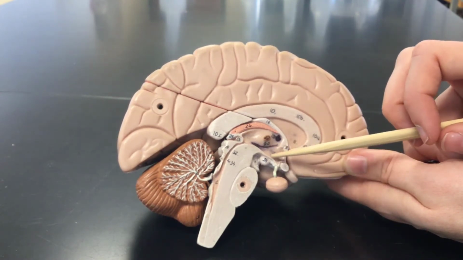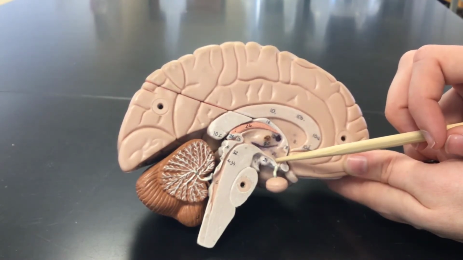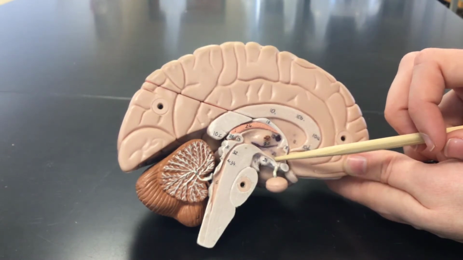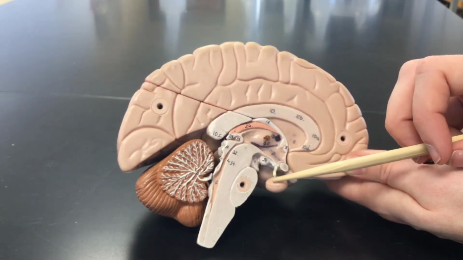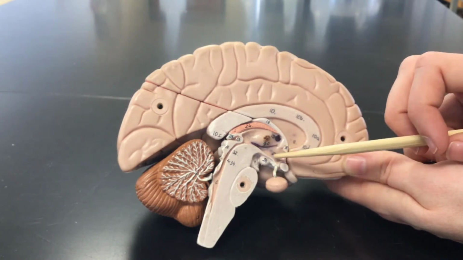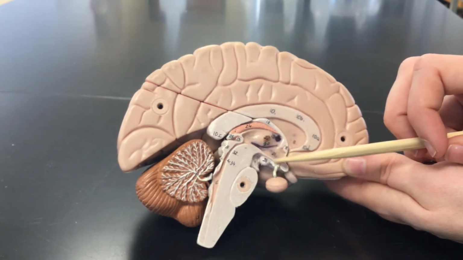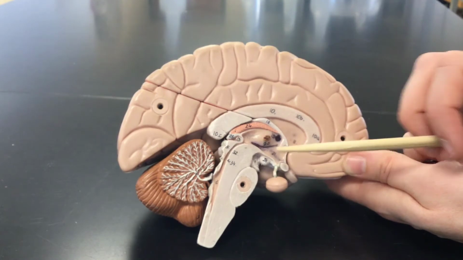Your posterior pituitary gland, here the hormones are actually created up in the hypothalamus, and then they go down the axons of these nerves, and they're secreted in the posterior pituitary gland. So we have antidiuretic hormone and oxytocin that are going to be secreted from the posterior pituitary gland.